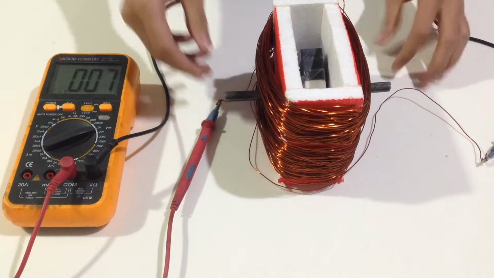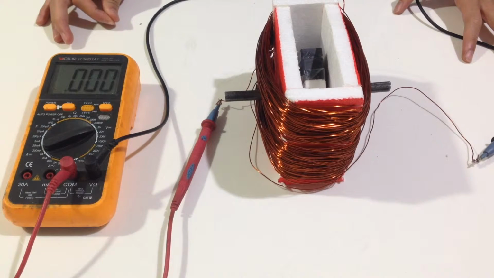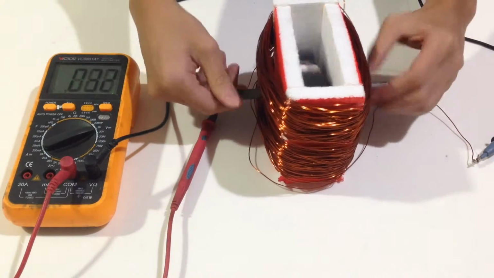The number of magnets has increased the size of the magnetic field. Therefore, it can move more electrons at once, which creates more electric current, which results in higher voltage.